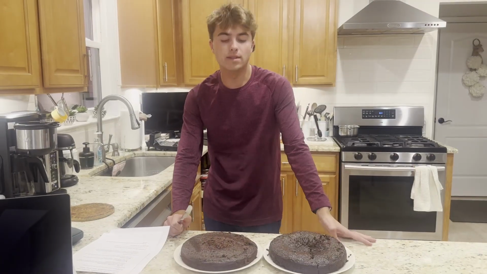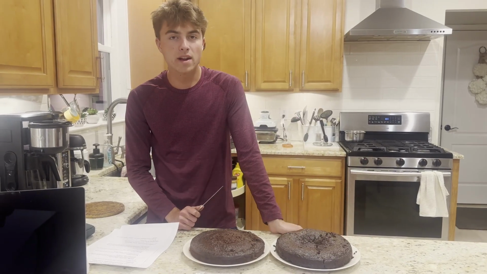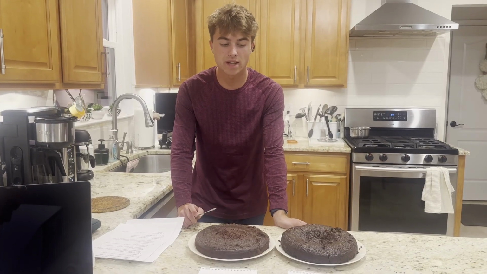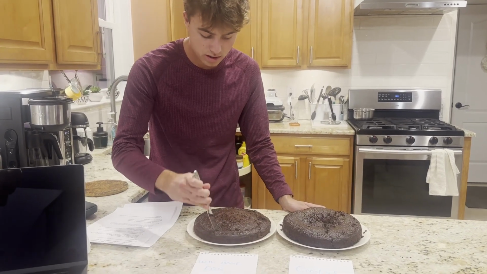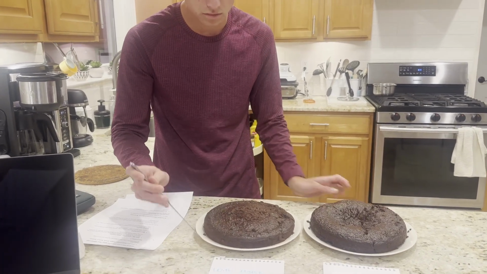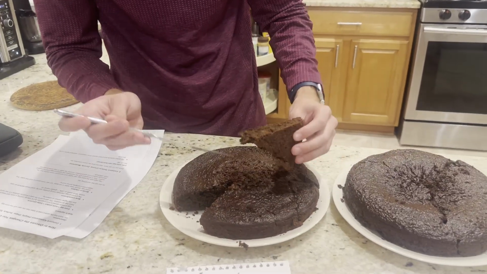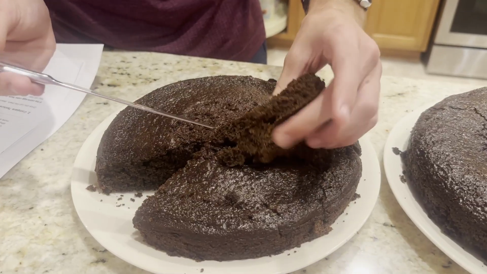So now we can cut into the cake to see how the crumb texture is. So my hypothesis said that the one with the extra egg is going to be more dense, which I think is true, but we can see when we cut it through the texture of the crumb. So that's what the inside looks like. It's very bouncy, but it's still dense.